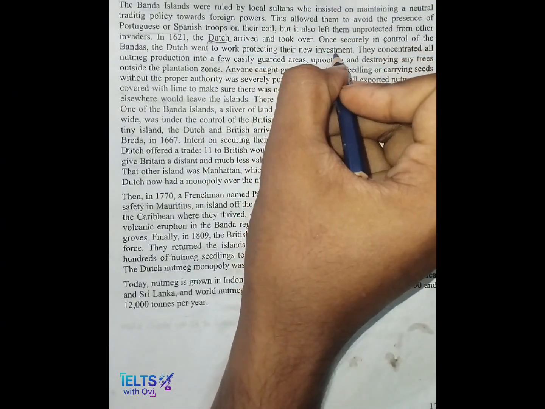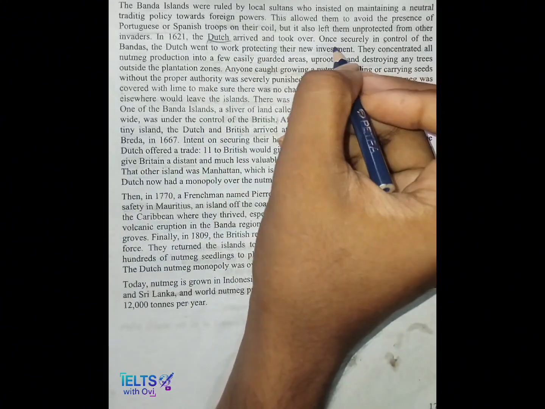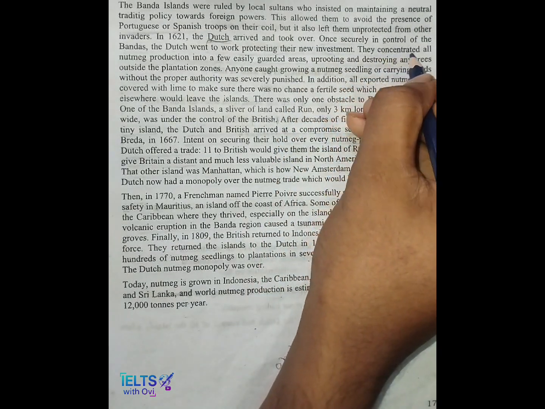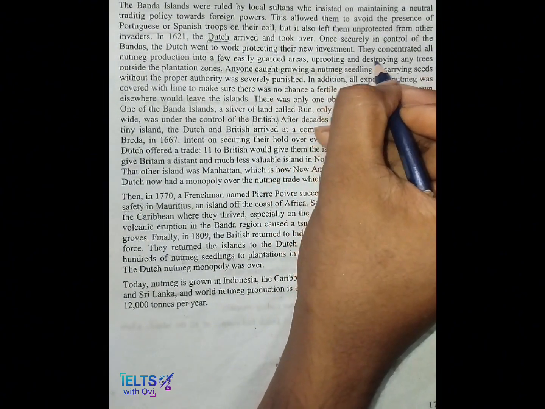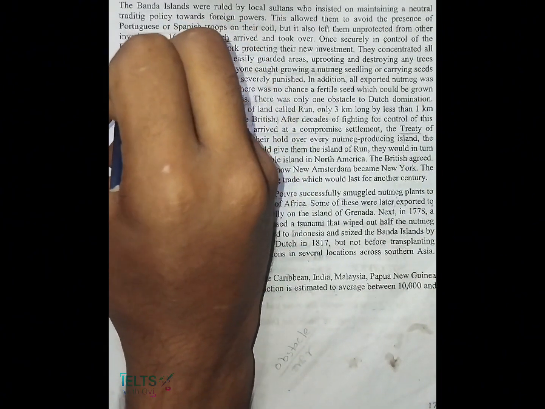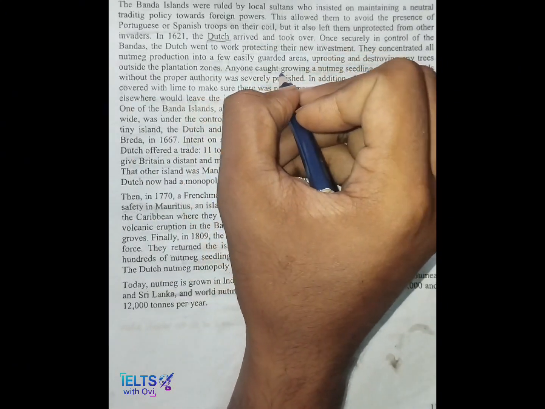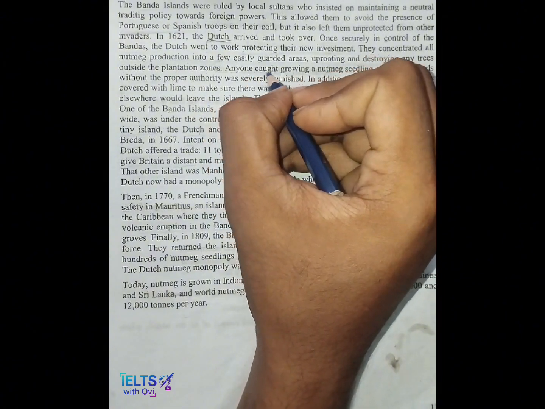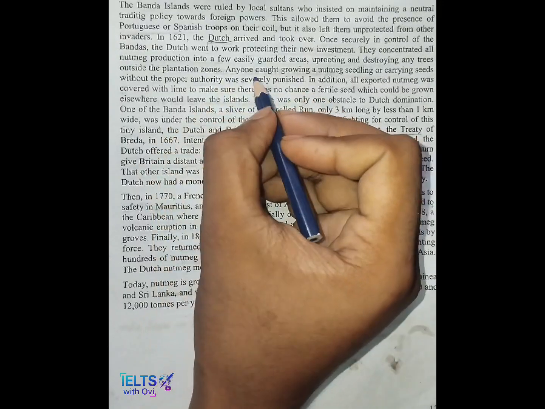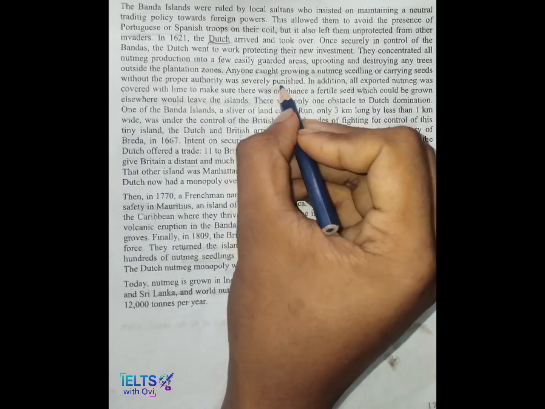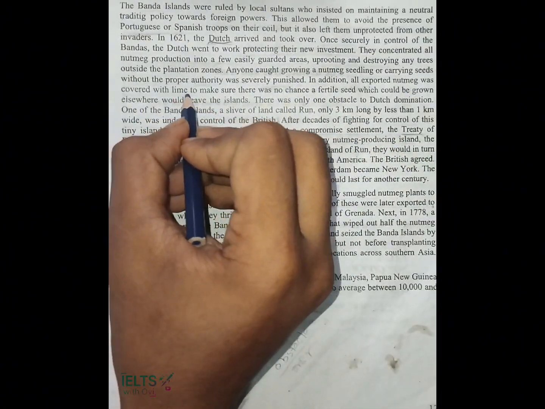Then we have to search, and to surely control it, the Dutch wanted to protect their new investment, nutmeg. They concentrated all nutmeg production into a few easily guarded areas, uprooting and destroying any trees outside the zone. Anyone caught growing nutmeg seedlings or carrying seeds without the proper authority, meaning those who had no authority, would be punished. In addition, all the exposed nutmeg was covered with lime. Okay, lime means chun.